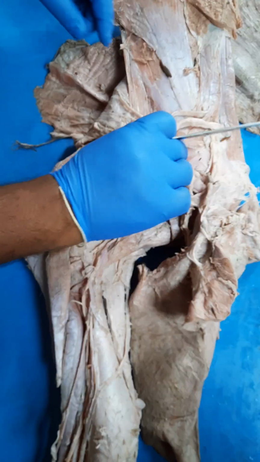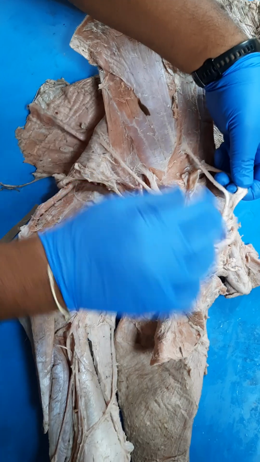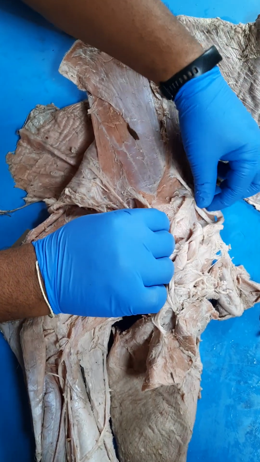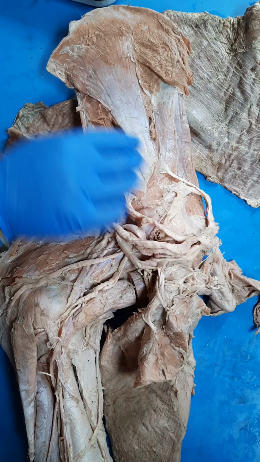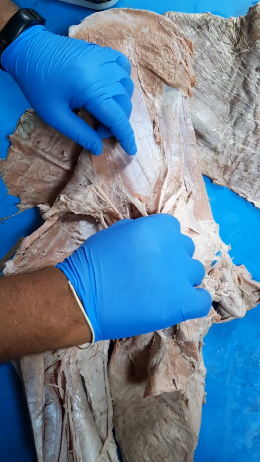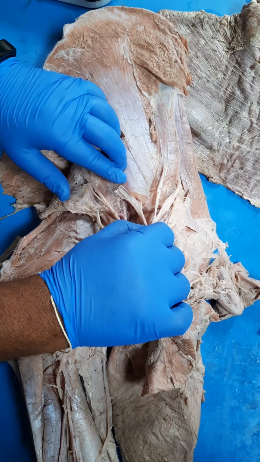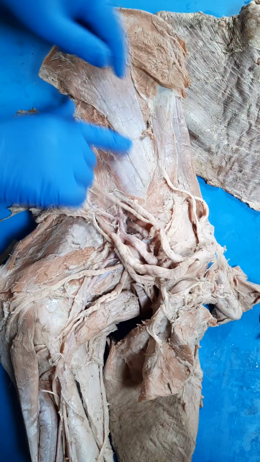And the next important nerve is the subscapular nerve. So this is the suprascapular, and here you can see the subscapular nerve. There are three heads of subscapularis. Usually you will get three nerve endings here, otherwise three nerve tracks will be there. But here we are getting only two. So this is the subscapular nerve supplying the subscapularis.